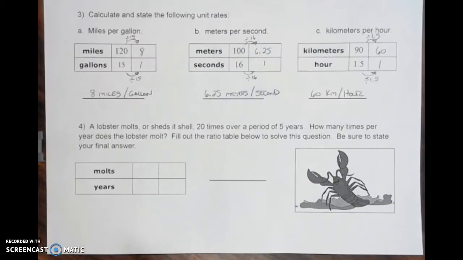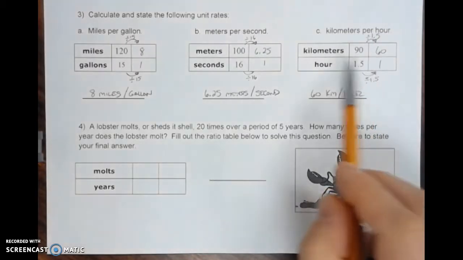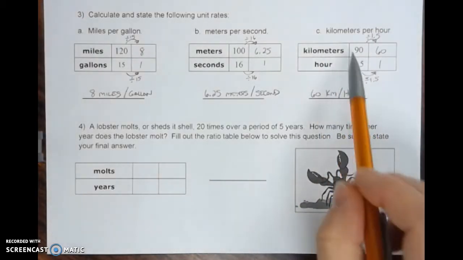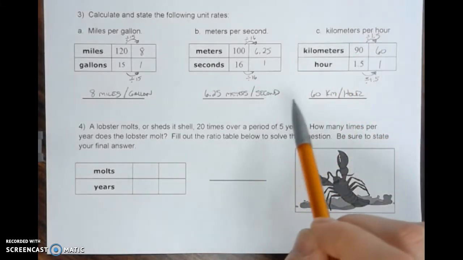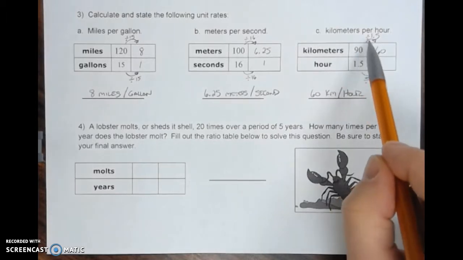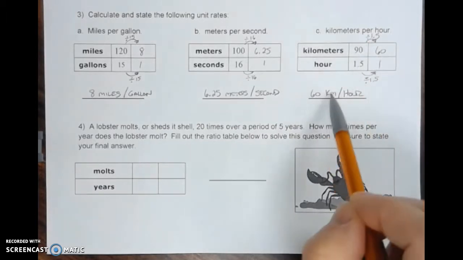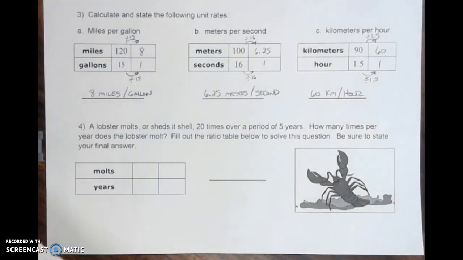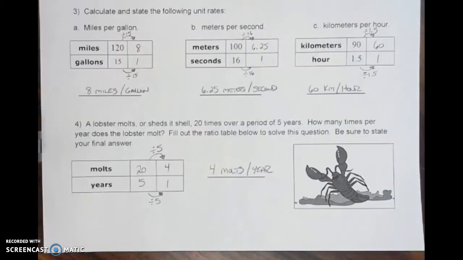In example C, we can go 90 kilometers in 1.5 hours. We want the number of kilometers per hour. So 1.5 divided by 1.5 gets us to our 1 hour. 90 divided by 1.5 gets us to 60, so the unit rate here is 60 kilometers per hour.